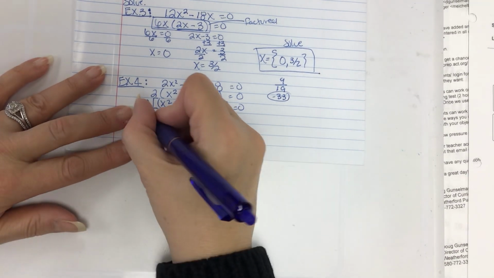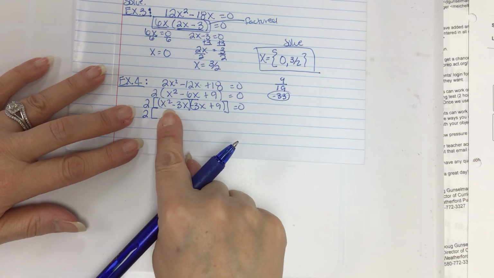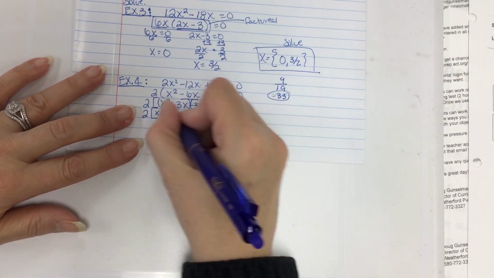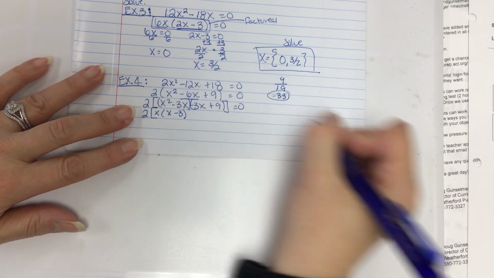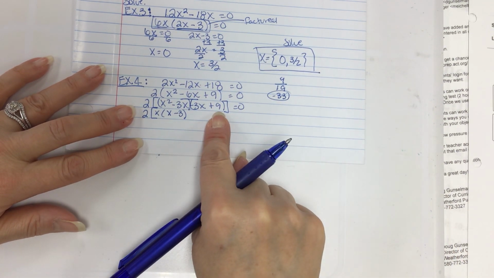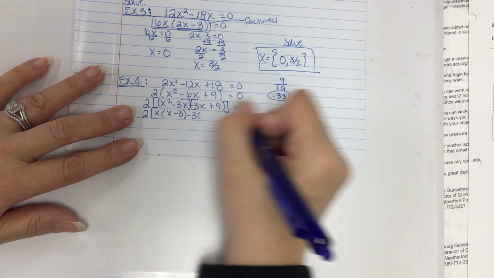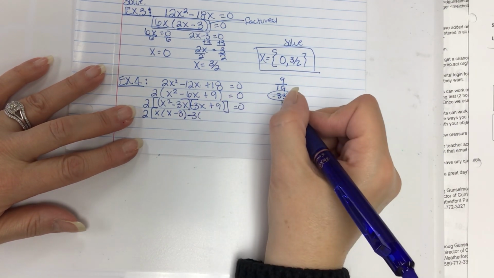All right, so we still have the 2 on the outside. What can you factor out of the first two terms? An x. And what's left? x minus 3. Looking at the second two terms, what could you factor out? A negative 3, right? And you always have to have a sign there, whether it's negative or positive.